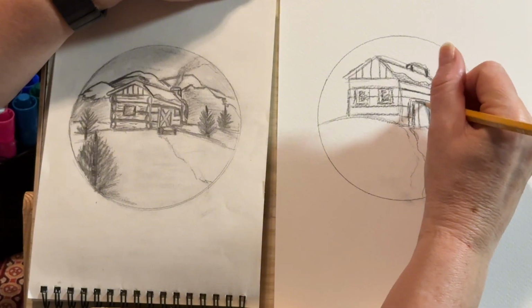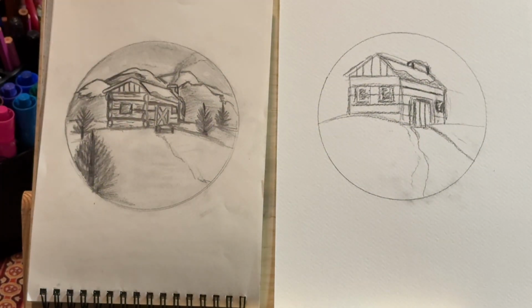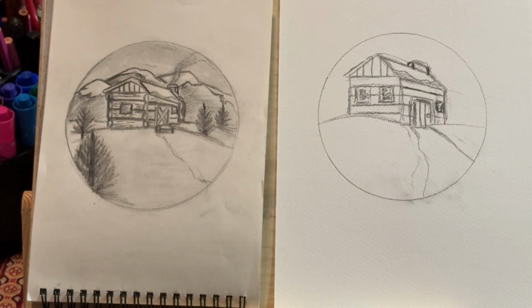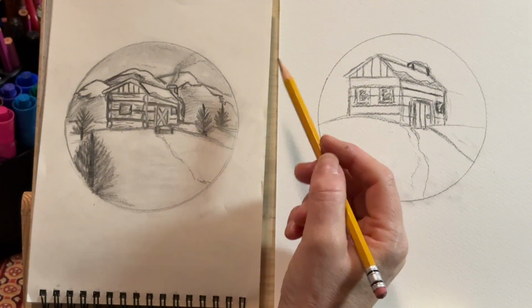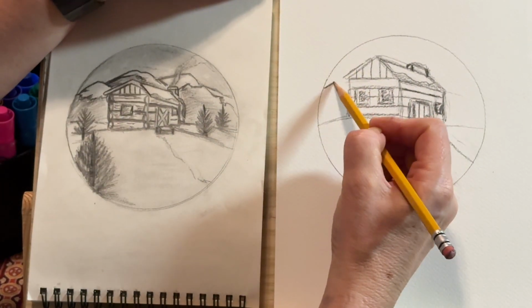Maybe my door is made out of planks. It's up to you. If you want to make a little handle, that's fine as well. If you want to put that little detailing in. I made mine a little different than on this one. Now what I'm going to do is make either the hills or the mountains, whatever might be in the background.